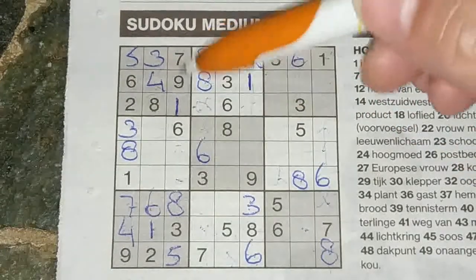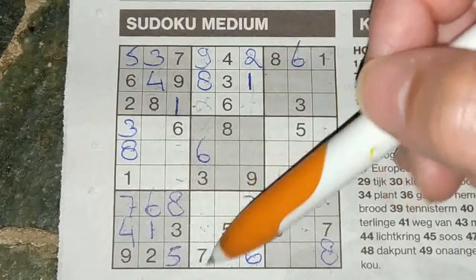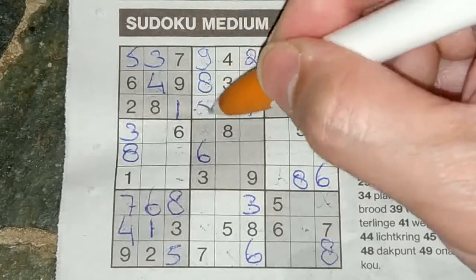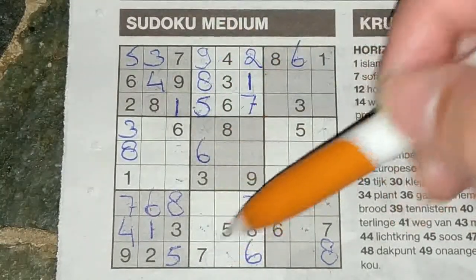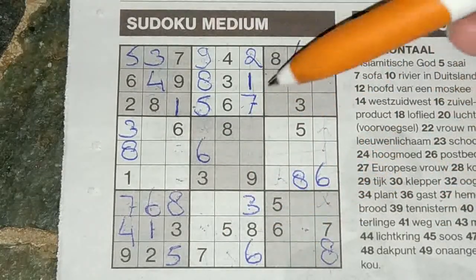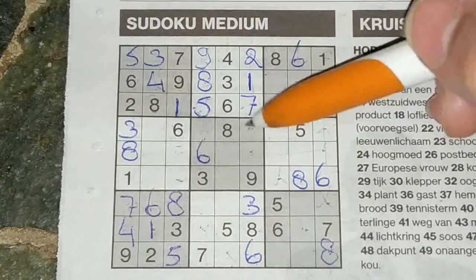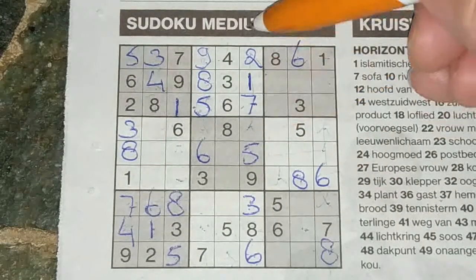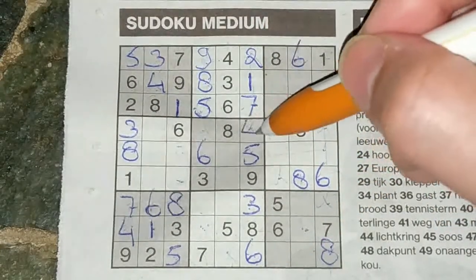Two missing numbers of this big square for the numbers 7 and 5. I see here 7, so no 7 there. 7 must be here, and the 5 goes there. 5 in this column, 5 in the middle column, so in the column next, the only two places for 5 are here or there. I see here already a 5, no 5 there. 5 should be here. One missing number in this column is number 4.